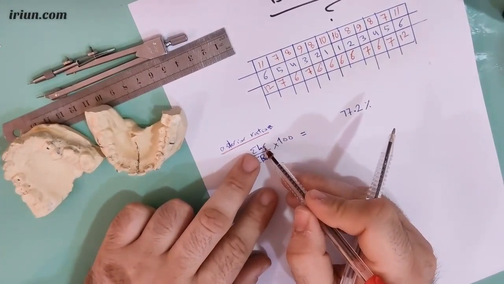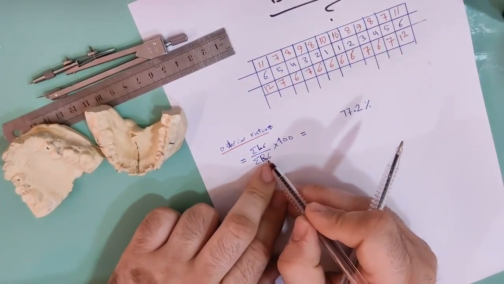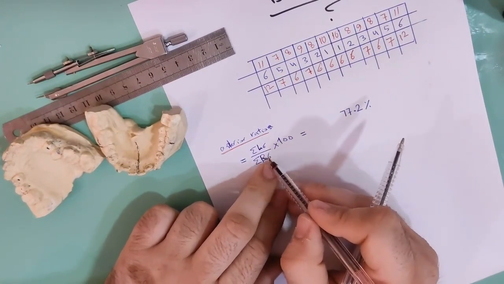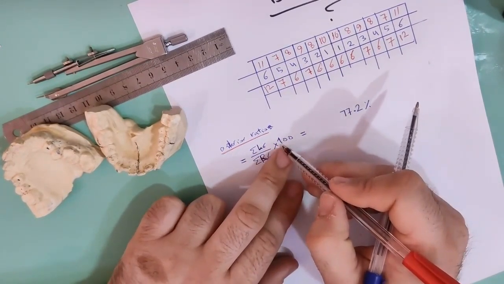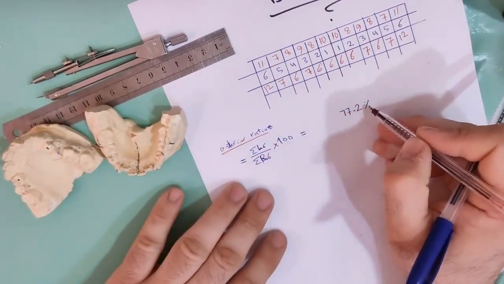Sum of lower 6 over sum of upper 6, multiplied by 100, equals 77.2.